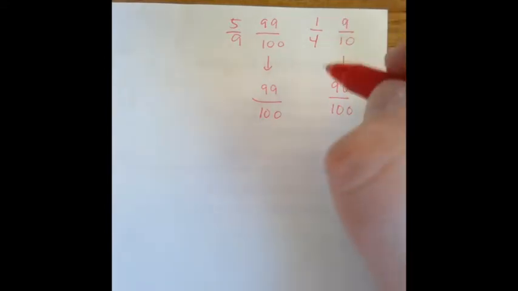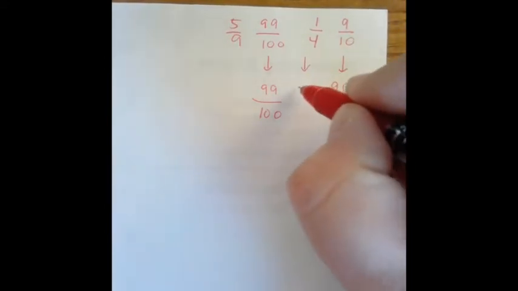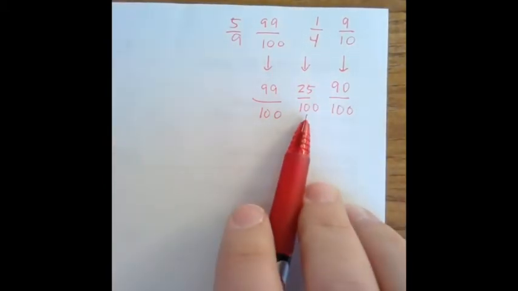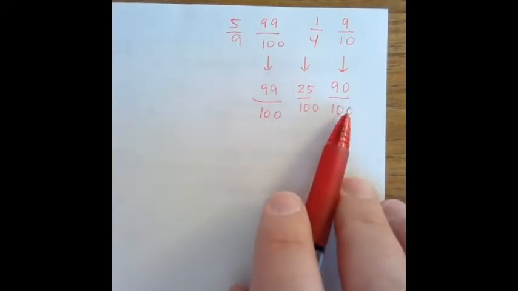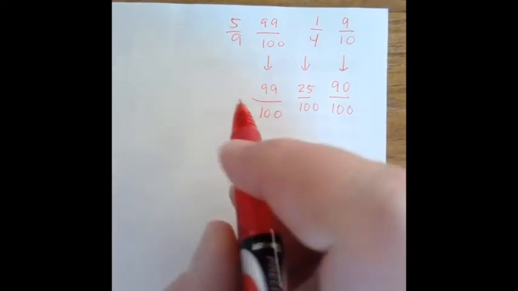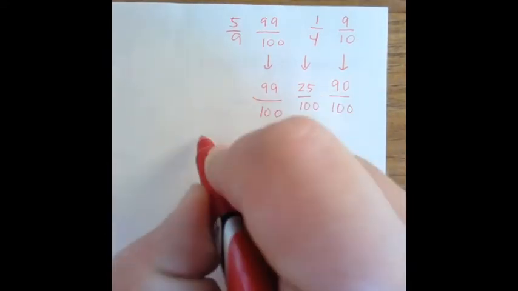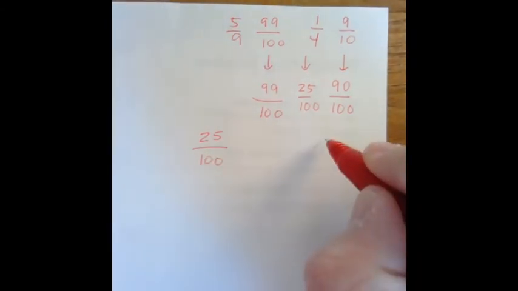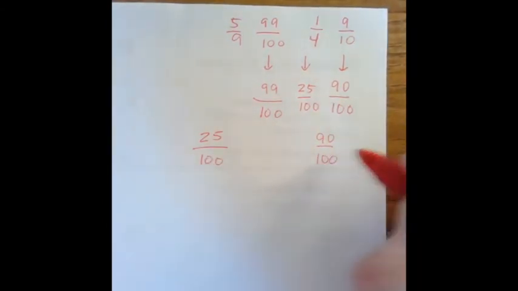Now, if I take a look at 1/4, if I'm thinking of 100, a quarter of 100 would be 25 hundredths. That we know is very small compared to the 90 hundredths or the 99 hundredths. So we have 25 hundredths so far, we have 90 hundredths, then we have 99 hundredths over here.